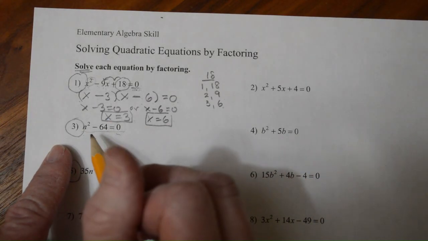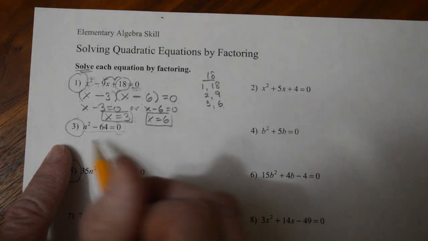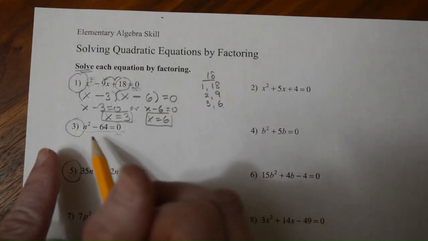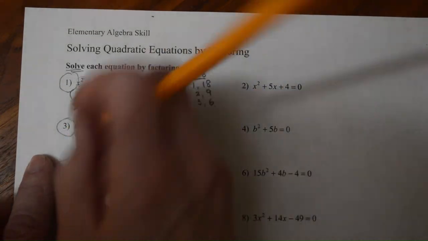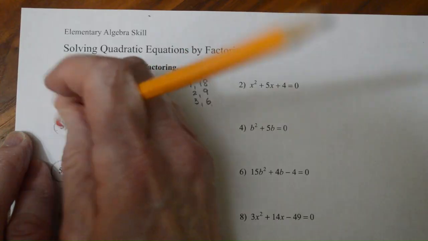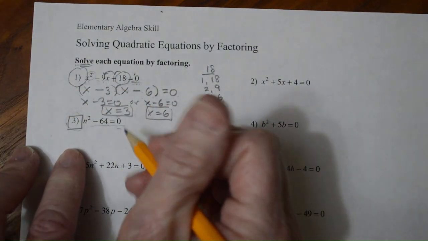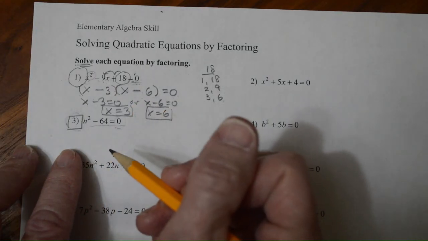How am I going to get this into an a times b equals 0 so that I can set each factor equal to 0? All right, so is this a GCF? Again, I've kind of written over this to make it hard to see that. Perhaps I should just put a box around it. All right, so no GCF.